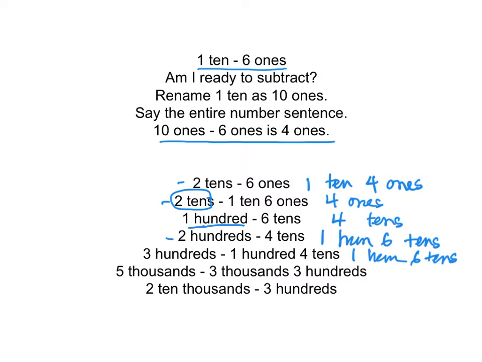This next one, 5 thousands minus 3 thousands, 3 hundreds. Well, let's rename that as 4 thousands, 10 hundreds minus 3 thousands, 3 hundreds. And that will leave us with 1 thousand, 7 hundreds. This last one is really tricky. It's kind of a bear.